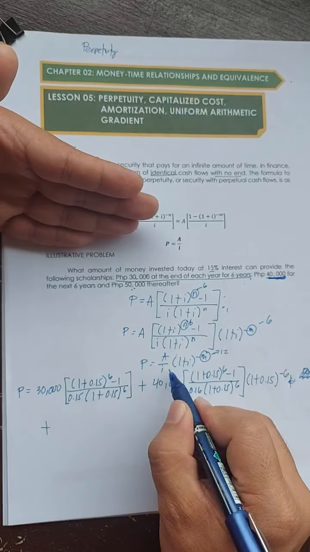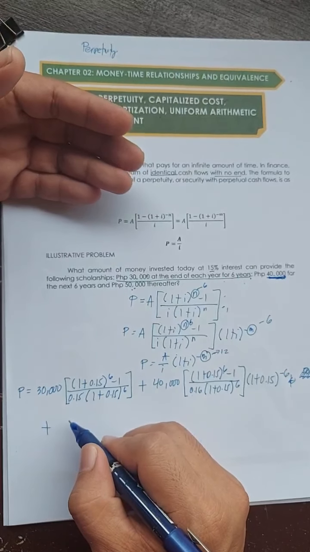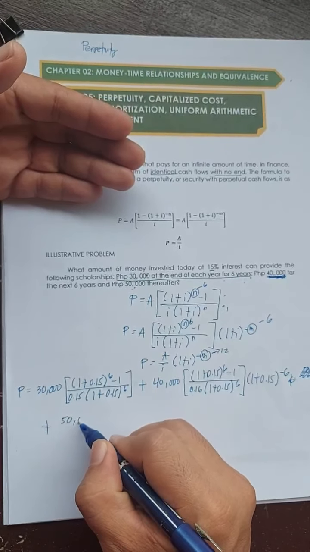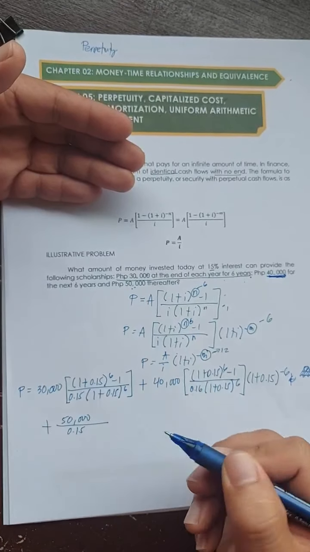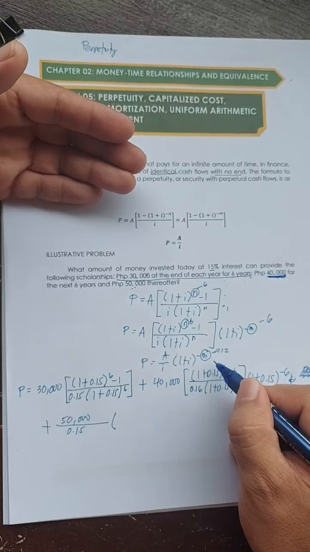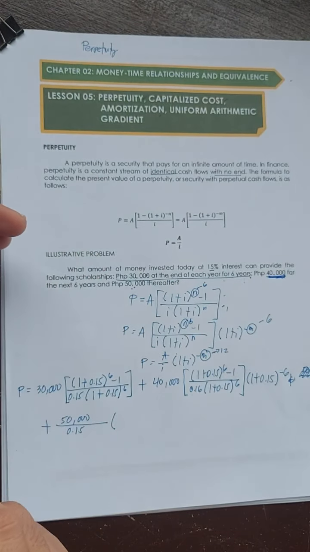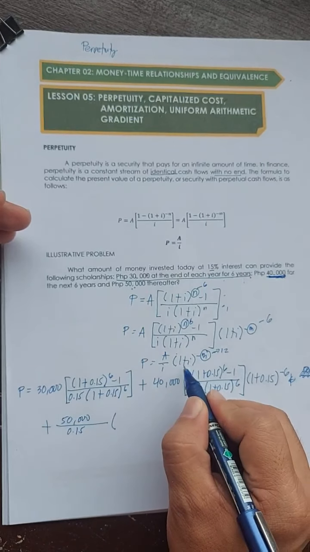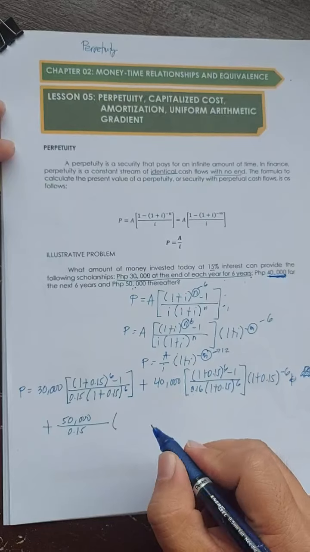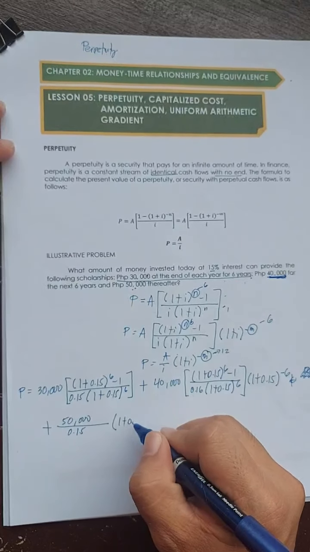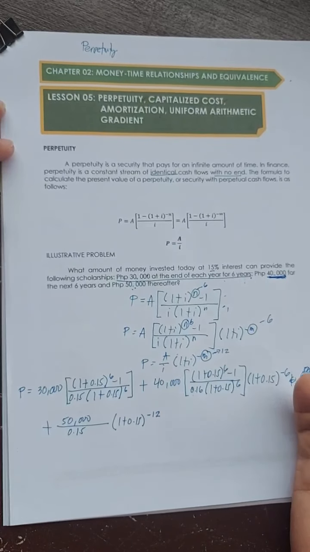So we have A, which is 50,000, divided by i, which is 0.15 or 15%, times our factor to transfer the value to the present period, since this is on the 12th year: 1 plus 0.15 raised to negative 12. So that's it.